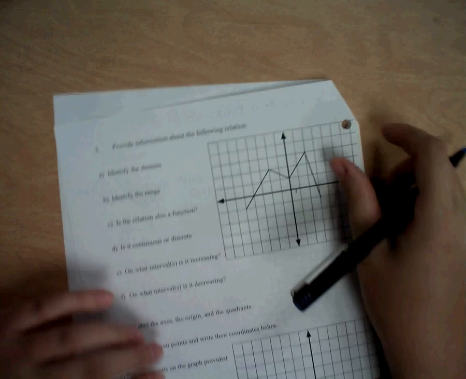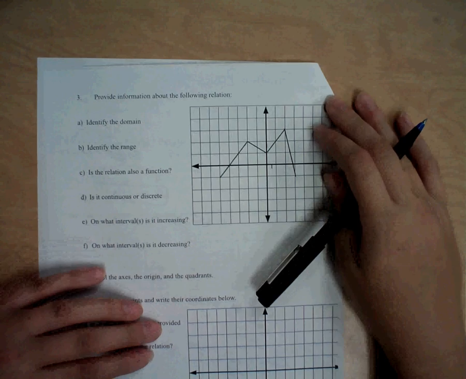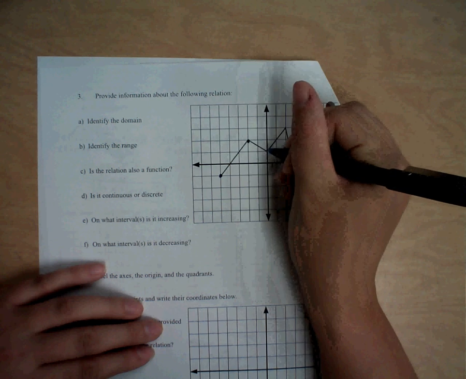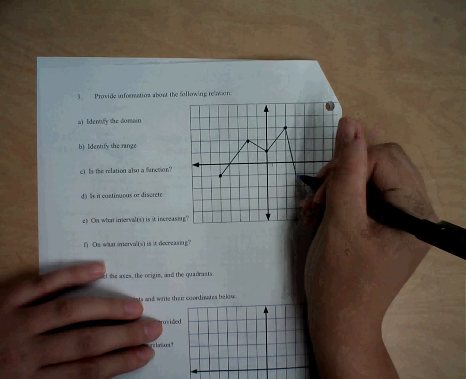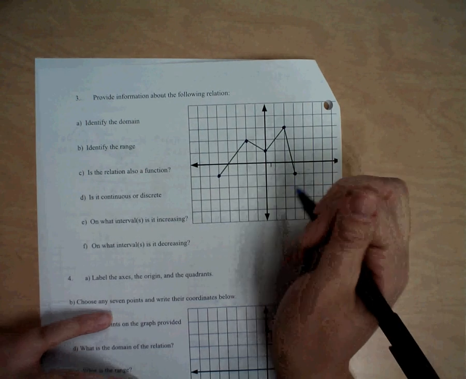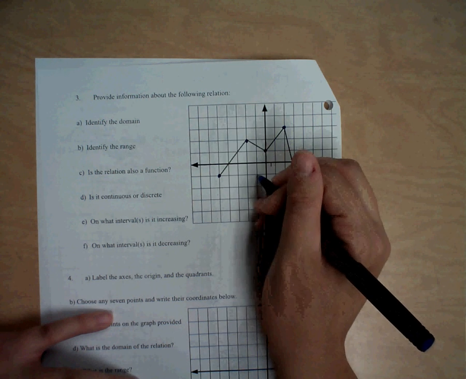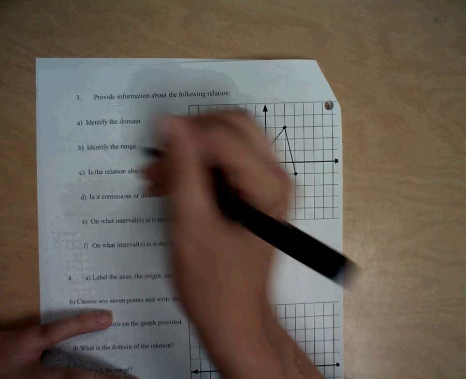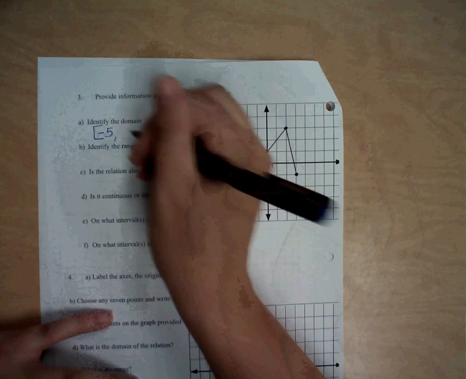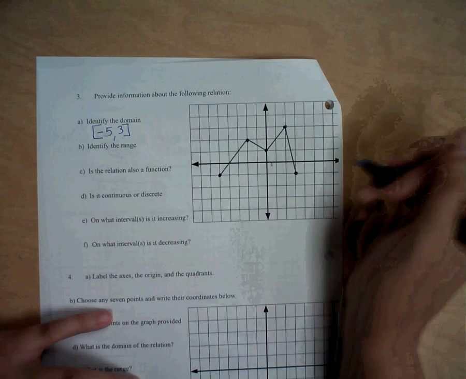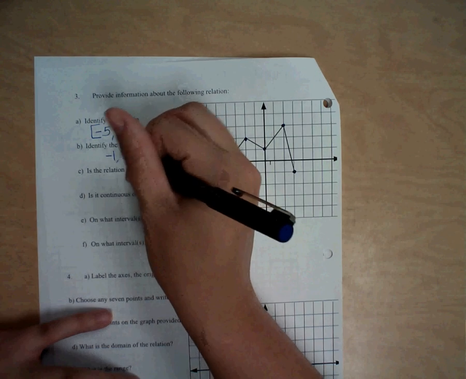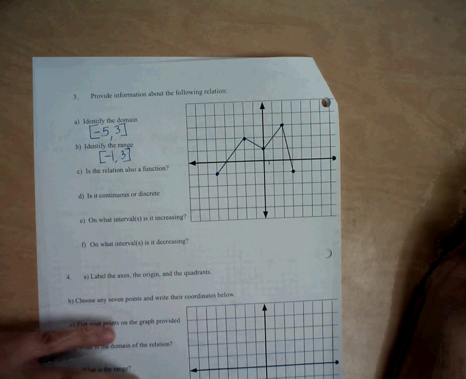Alright, provide information about the following relation. Okay, so it's got a graph here. Anytime it doesn't show open or closed circles, they are assumed to be closed circles. So if you want to put closed circles right there, you can. Identify the domain. So our domains are possible x values, and we can see that this starts all the way over here at -5, and -5 is included, and it goes all the way to 3, and 3 is also included. Our range is from the bottom of our graph at -1 to the top of our graph at +3. Those are also included.